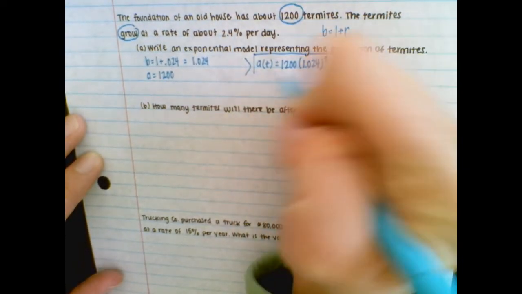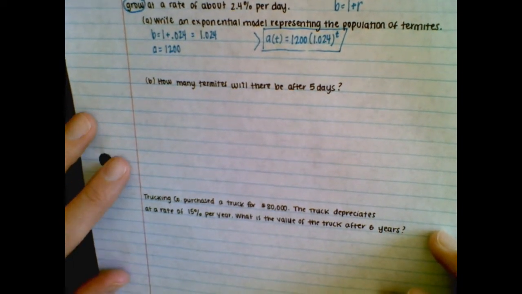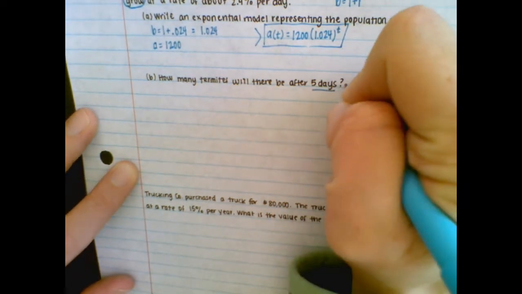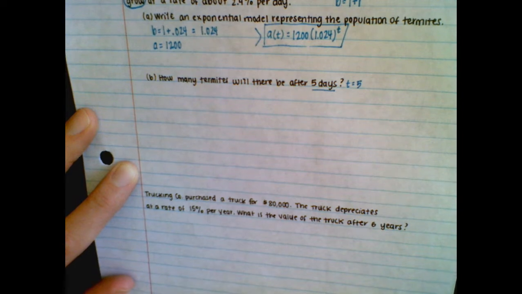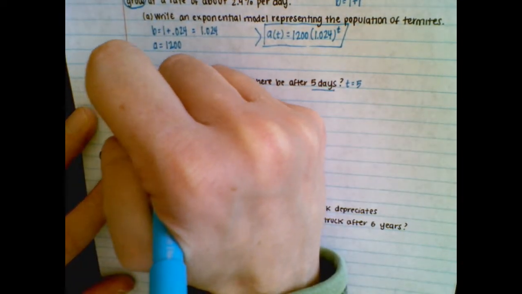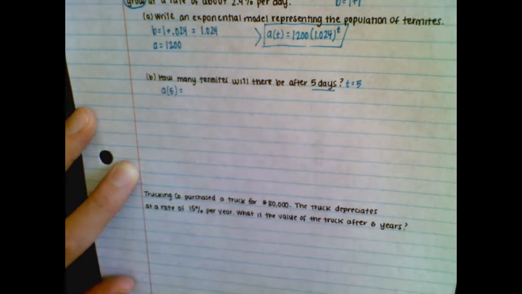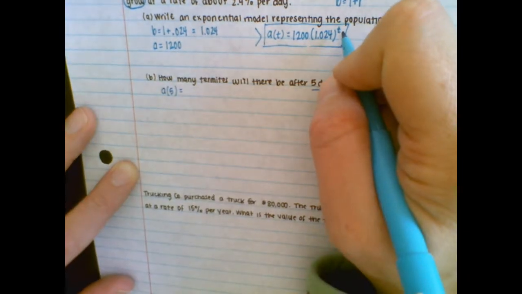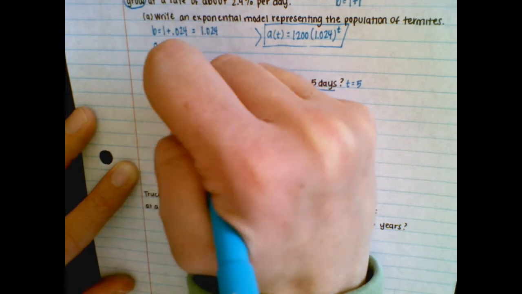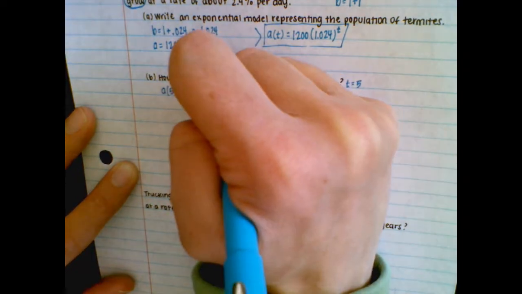So here's my function. Then what I want to do is use that function to determine how many termites will there actually be after 5 days. That's telling us that our t value is 5. So this is actually asking me to evaluate A of 5, because my number of days is 5. I'm going to replace every t in my function with a 5 and calculate that out. So 1,200 times 1.024 raised to the 5th power.